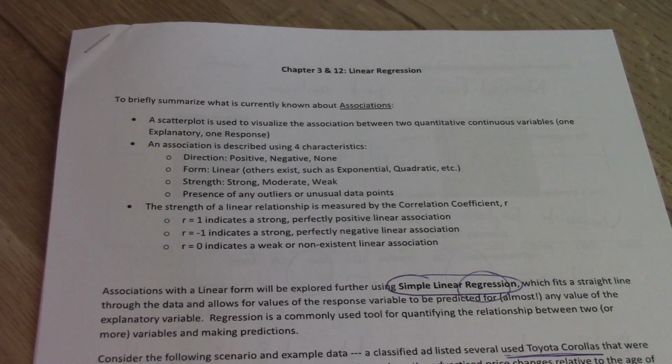I'll show you how to do it in StatCrunch, but really what you need to be able to do is look at output from StatCrunch and know how to interpret it, just like we do with the t-test output on the calculator. You need to know what the z is, what the p is, etc., and how to interpret it.